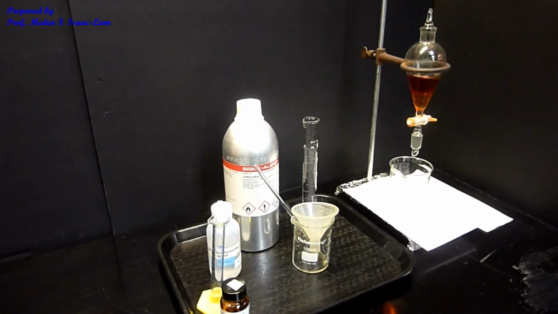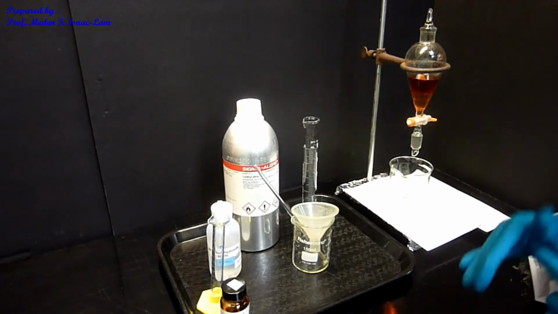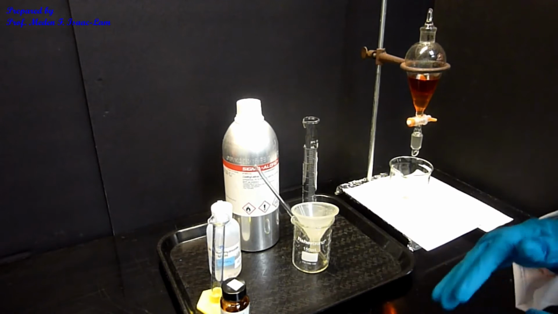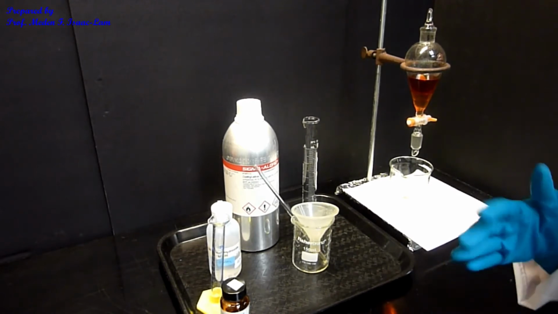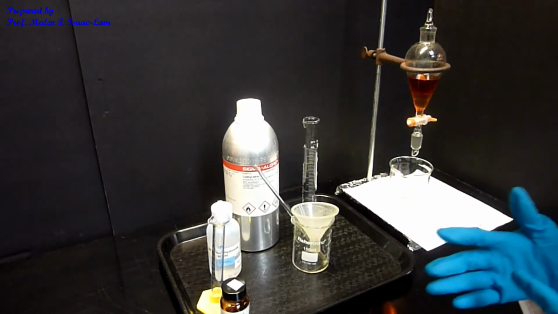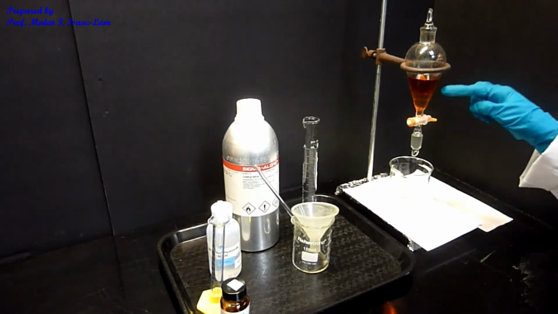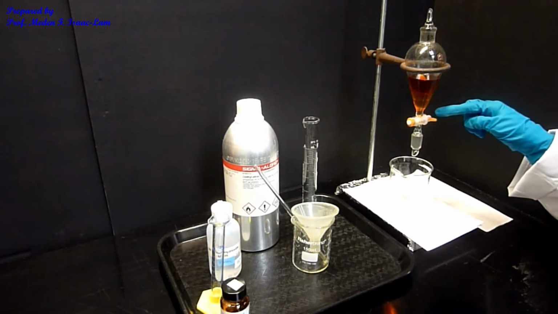So I'm going to drain the lower layer to separate the basic solution. It's an acid-base reaction. Remember that we have a carboxylic acid and then I added a base. The base is going to react with the acid, which is the carboxylic acid. Therefore, the carboxylic acid is going to go into the lower layer.